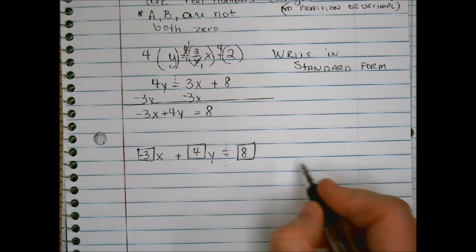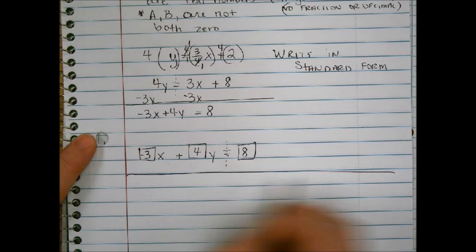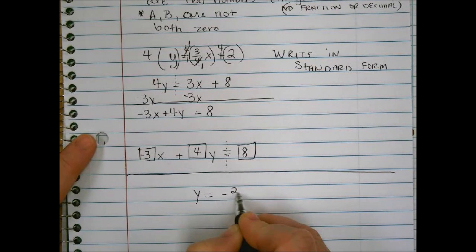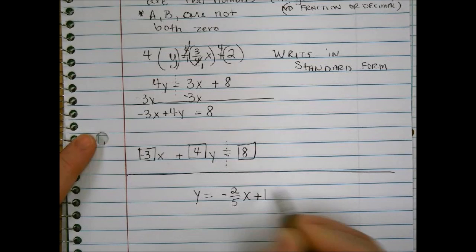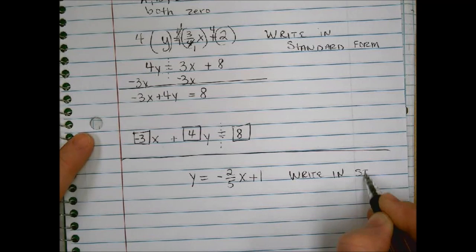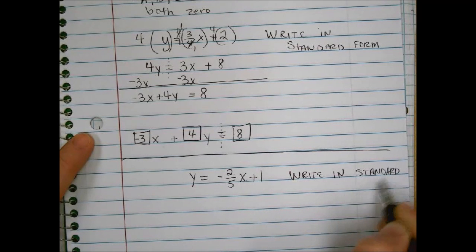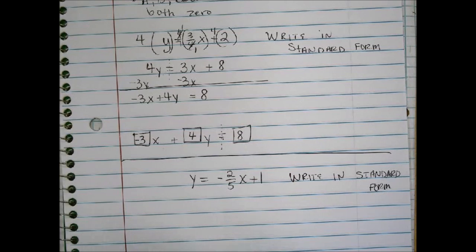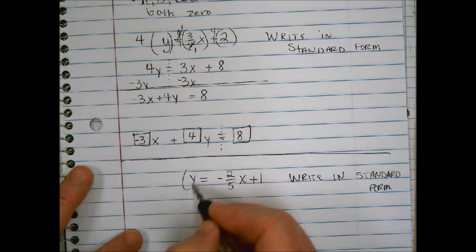Let's do another one. y equals negative 2/5 x plus 1. And we need to write it in standard form. So what do you need to do first? Are we allowed to have fractions? No. What can I do to eliminate the fraction? Multiply by the denominator.